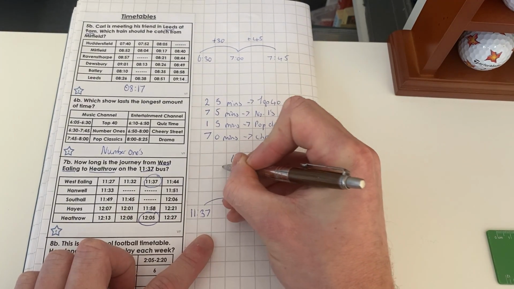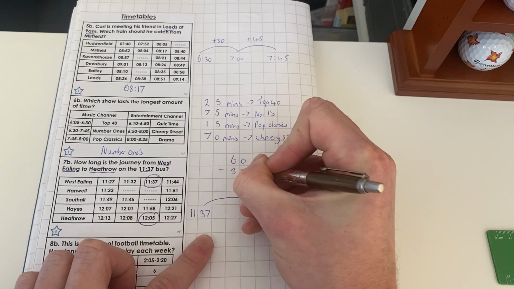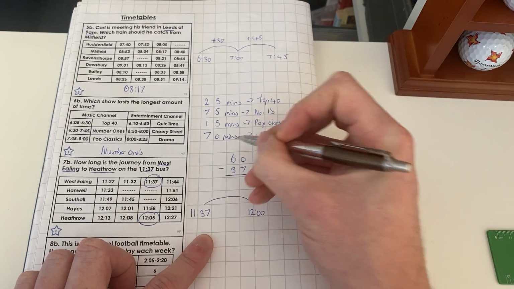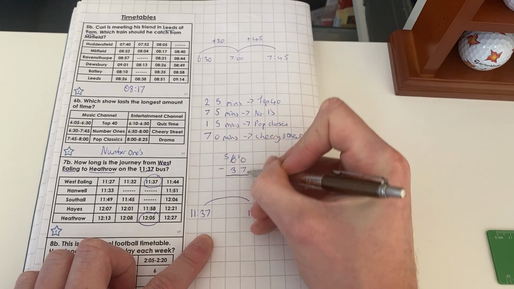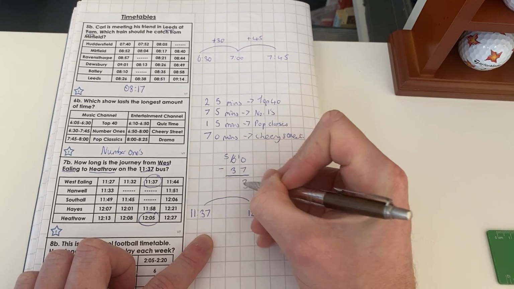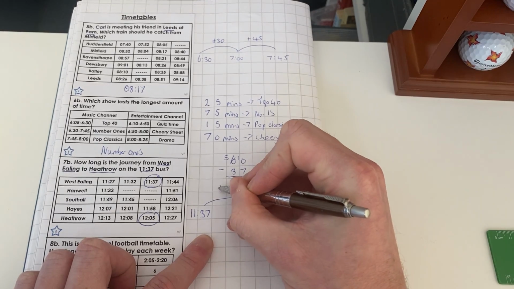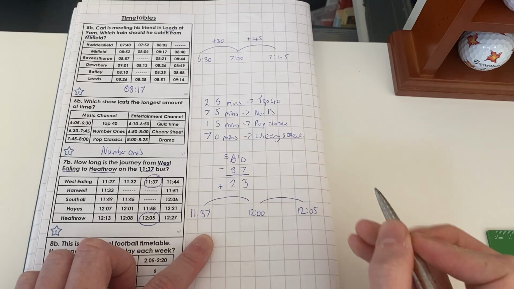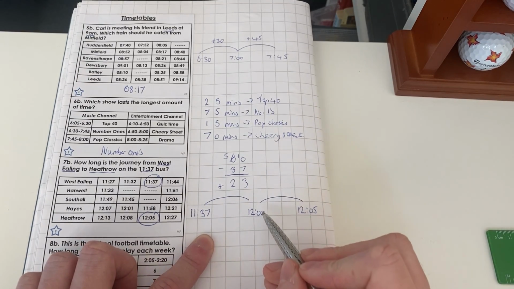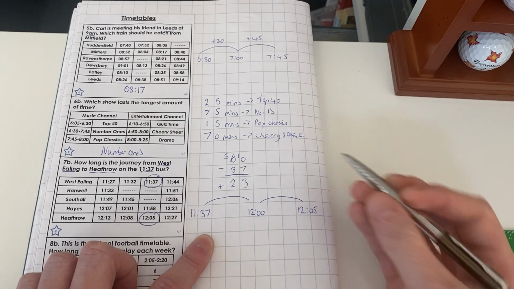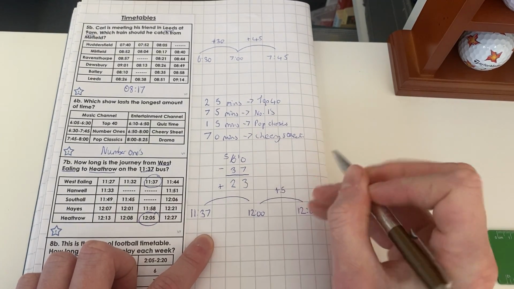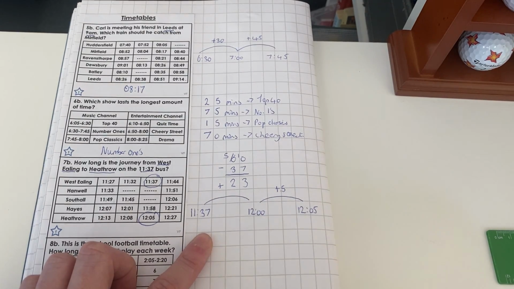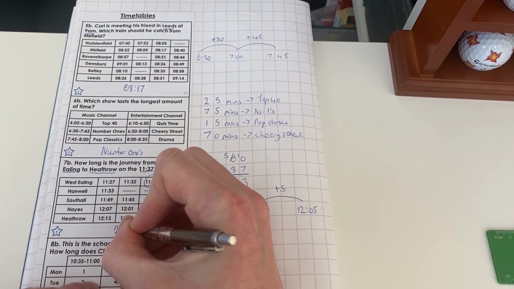So we can do 60 take away 37. We cannot do 0 take away 7 because 7 is greater than 0, so we would exchange. 10 take away 7 is 3. 5 take away 3 is 2. So the difference between these is 23 minutes. Now this is much easier. How many minutes do we need to get from 12 o'clock to 12:05? The answer is 5. So then we would add these two numbers together, 23 and 5. 23 plus 5 is 28. So the answer is 28 minutes.